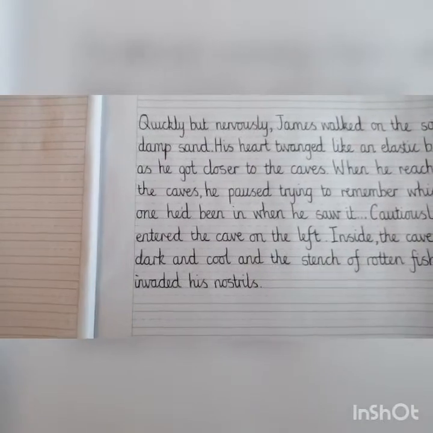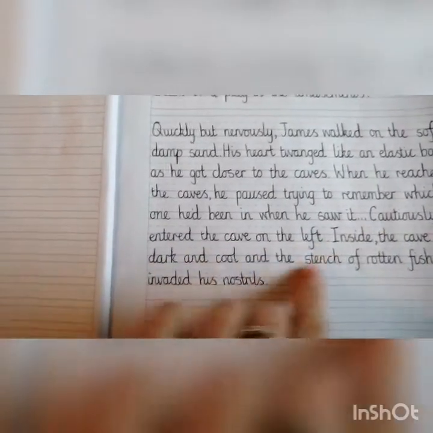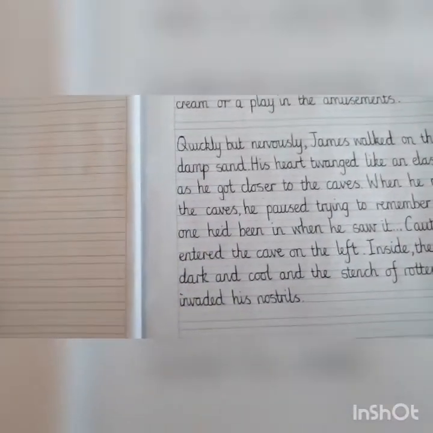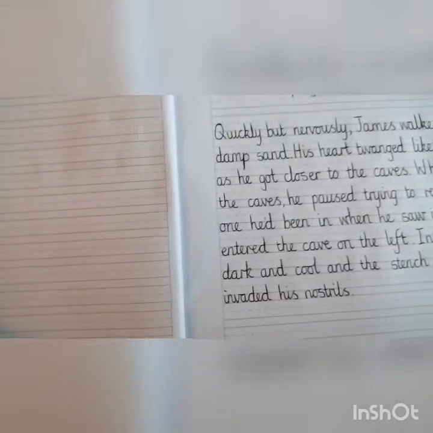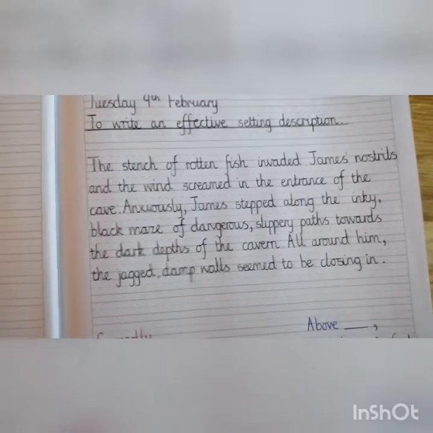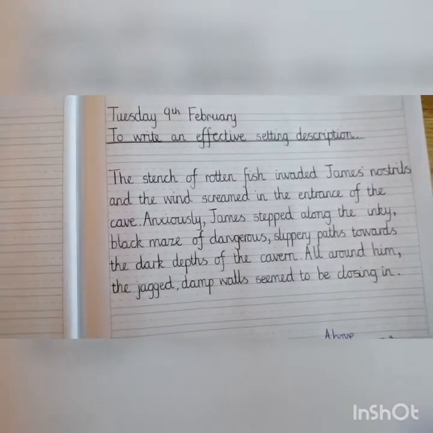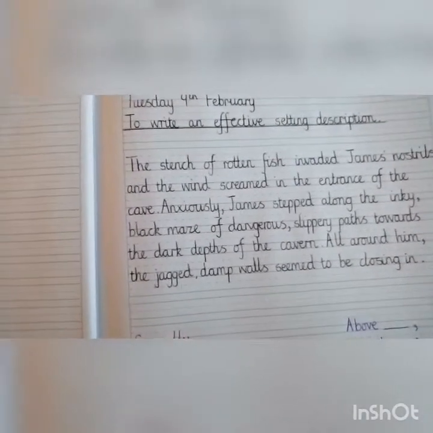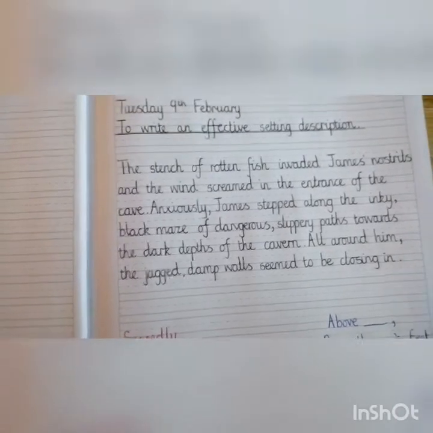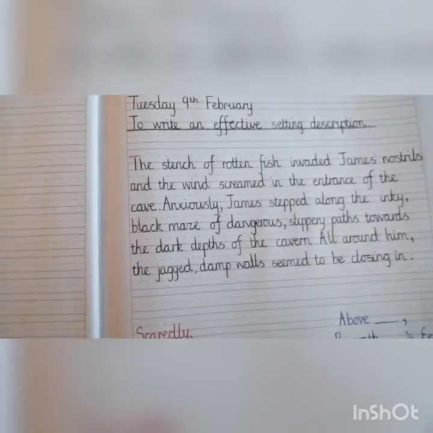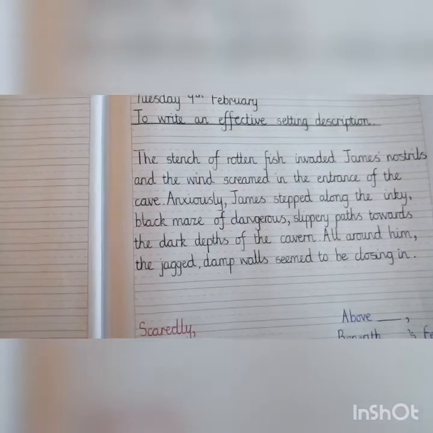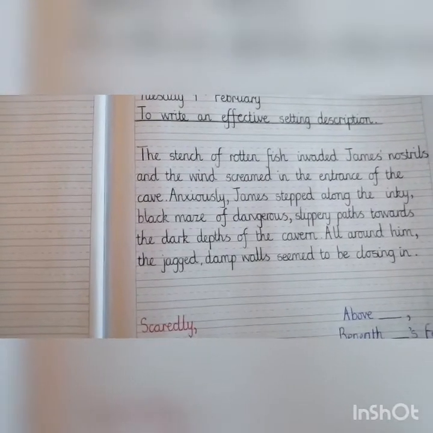Now you will notice right at the end here, when I start talking about inside the cave, what I've actually done is I've stolen some of the best bits of my description from yesterday's lesson. You should do that too. You worked really hard to do a really good description in Tuesday's lesson, so use the best bits now.